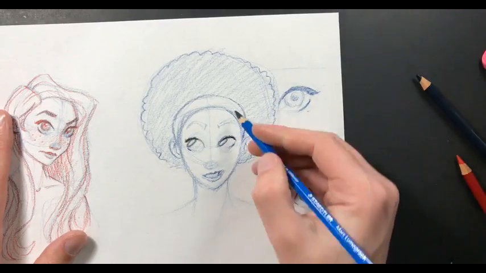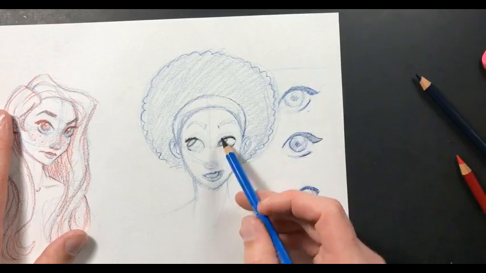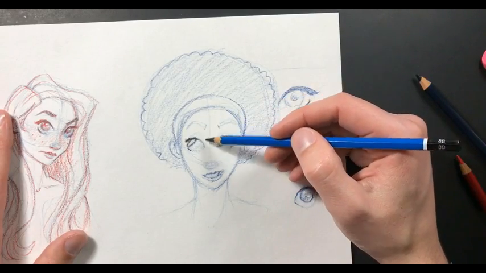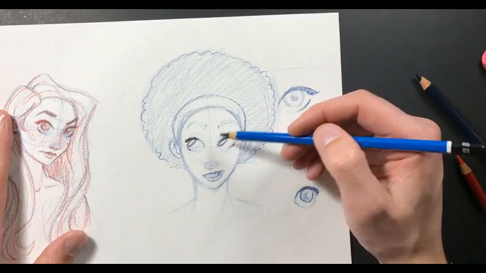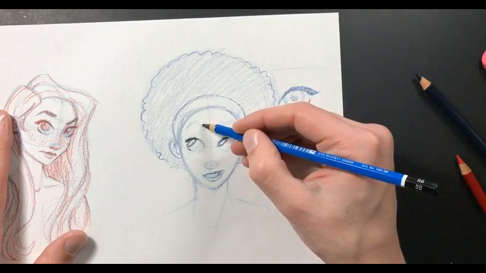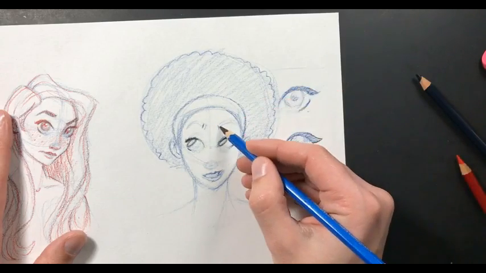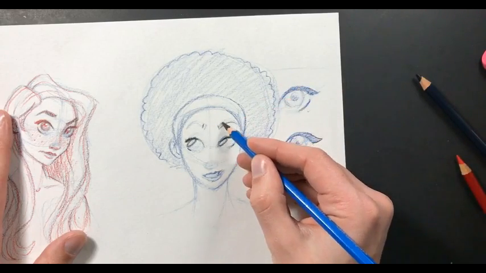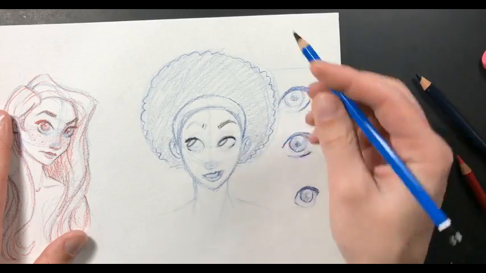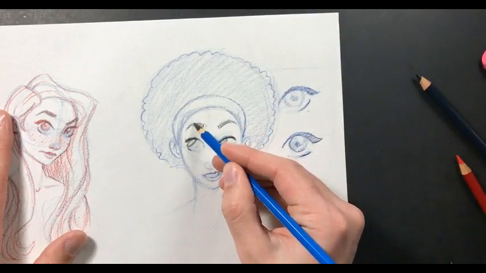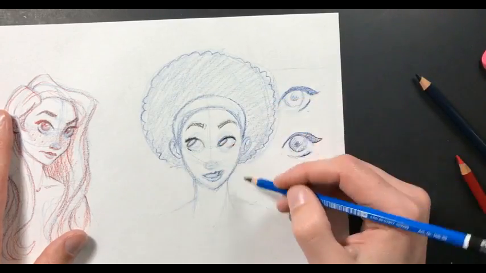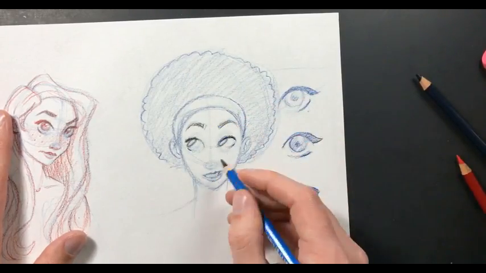Then I'm going to add in the eyebrows. Now these eyebrows are a little bit off, because if you look here, this eyebrow is coming a little bit further than that corner of the eye, and this one is a little bit further back than that corner of the eye. So I want to bring this eyebrow back just a little bit like so, and then I can finish drawing those in. Do the same with this one. Perfect.